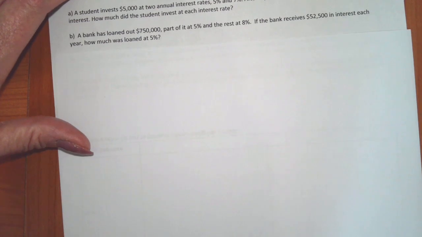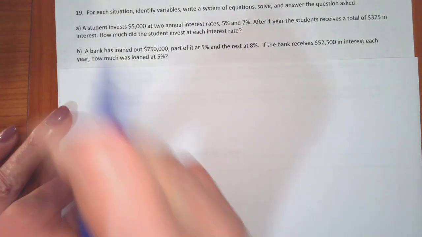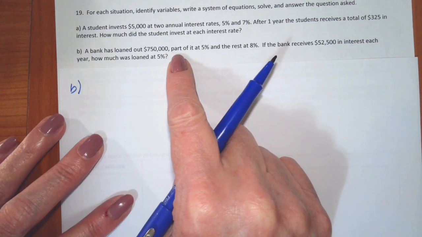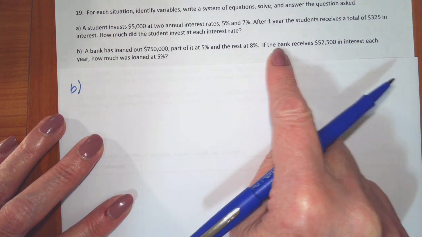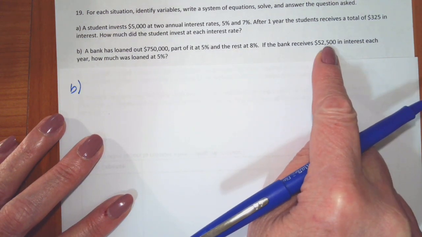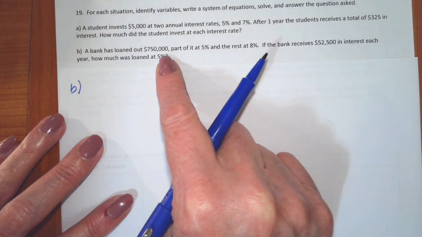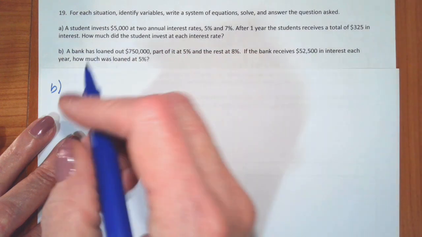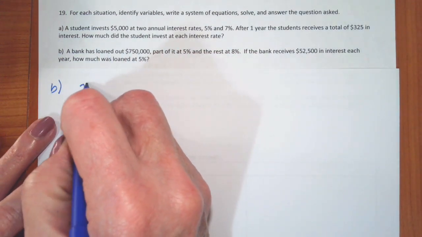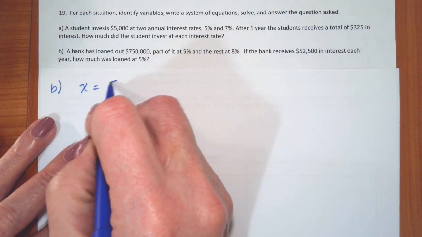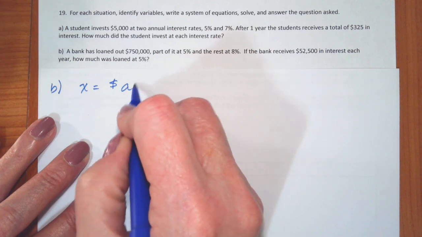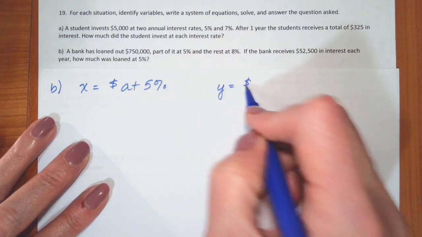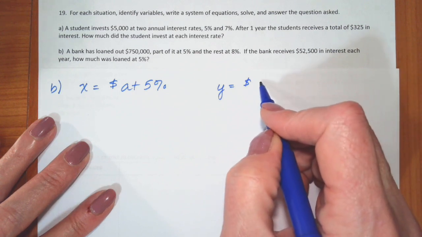Okay, the second one is extremely similar. A bank has loaned out $75,000, part at 5%, part at 8%. They receive $52,500 in interest each year. How much was loaned at 5%? Well, they don't ask for both of them, but you're going to solve for both of them anyway. All right, so x equals the amount at 5% and y equals the amount at 8%.